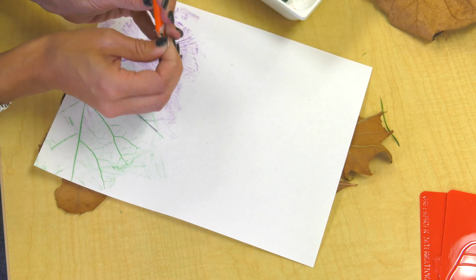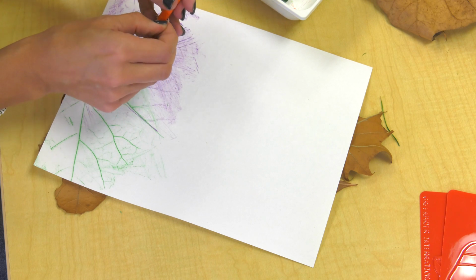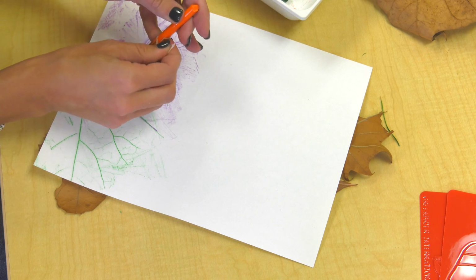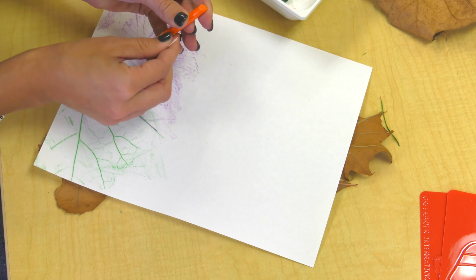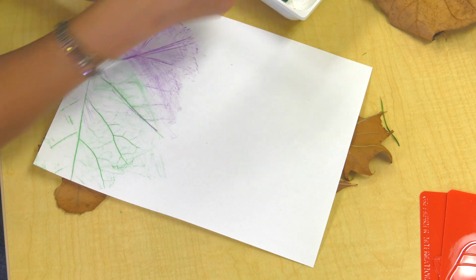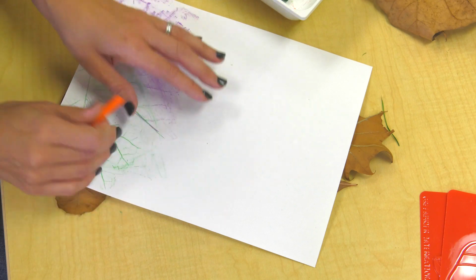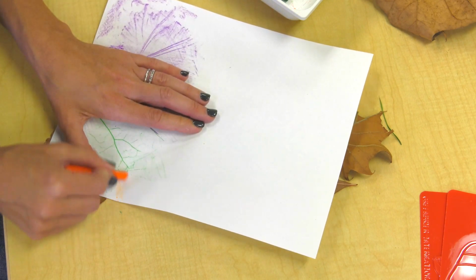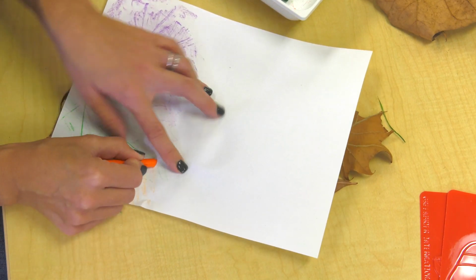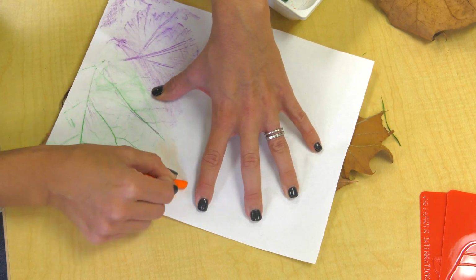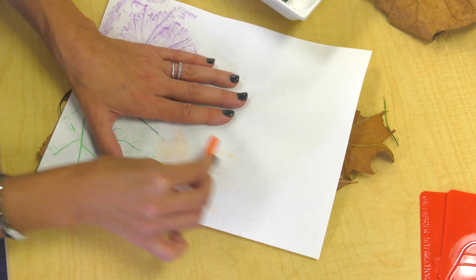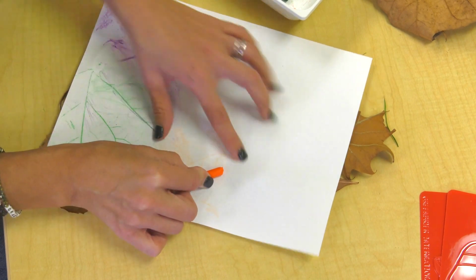I'm gonna peel this off a little bit more, and that's perfectly okay to do that with your crayons. When you peel off the paper from your crayons, it lets you use it in a new way. You can use the side or you can use the tip. So let's start down here. I'm gonna kind of use the tip to get me started. And then I'm gonna put it on its side and kind of rub it back and forth.